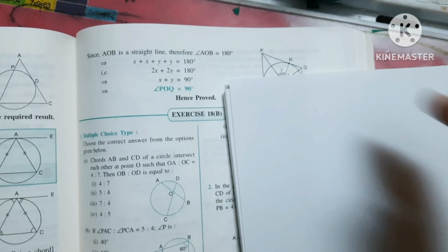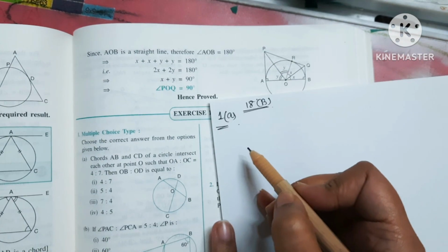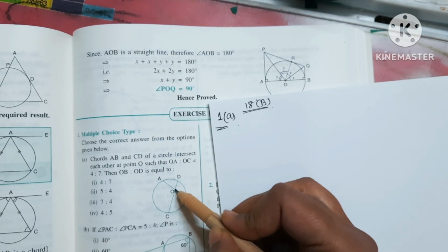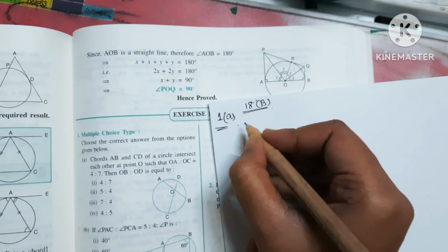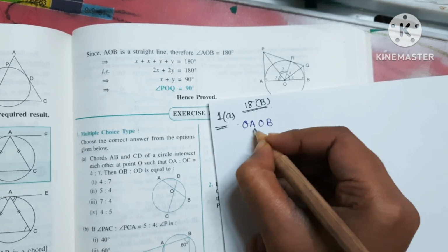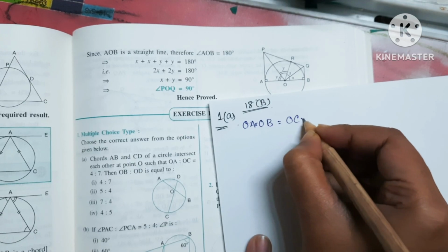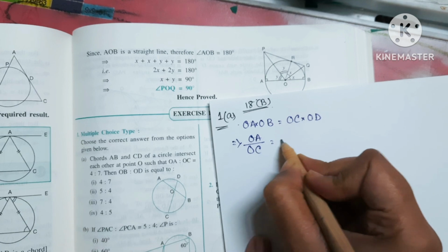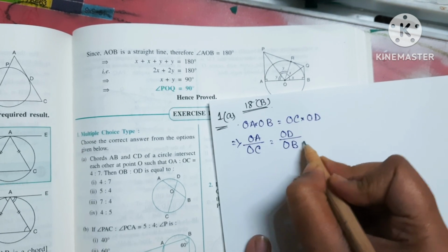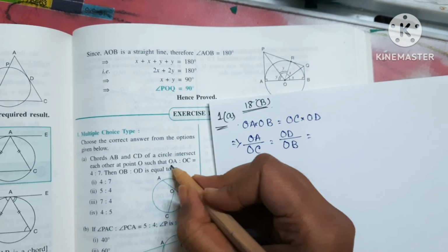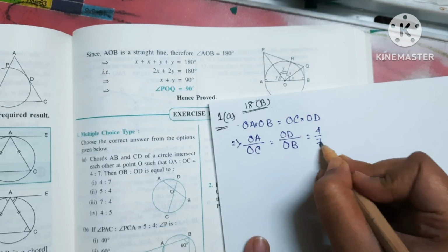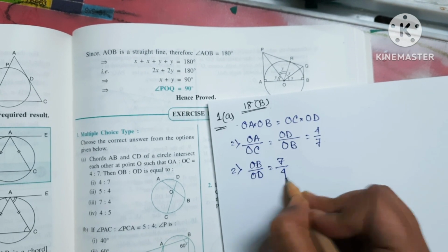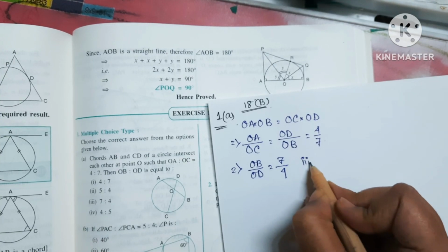So exercise 18b, question number 1. In this figure, AB and CD, two intersecting chords, intersect each other at the point O. So obviously OA into OB is equal to OC into OD. So that means OA by OC is equal to OD by OB. Now OA to OC is given as 4:7. So OB by OD will be 7/4, so 7:4. That means option 3 is the correct answer.